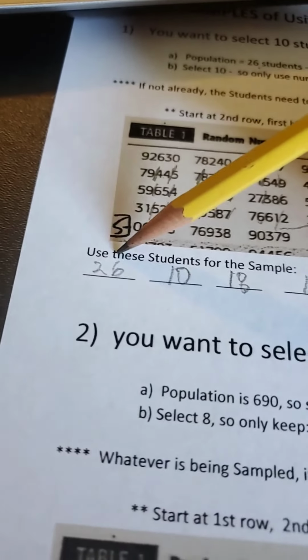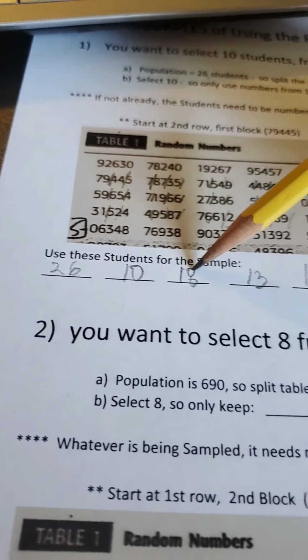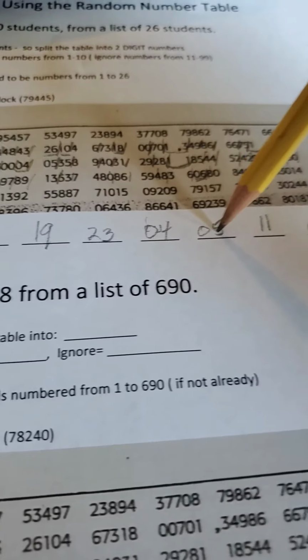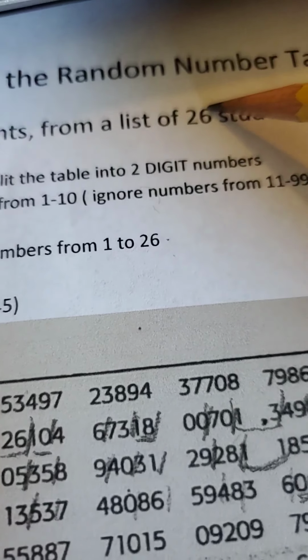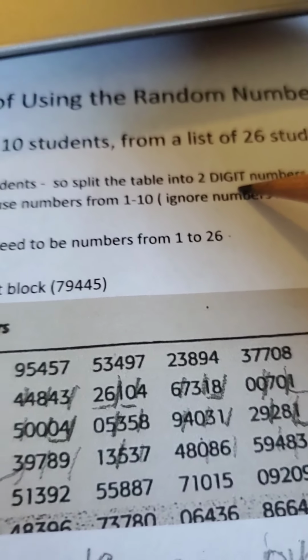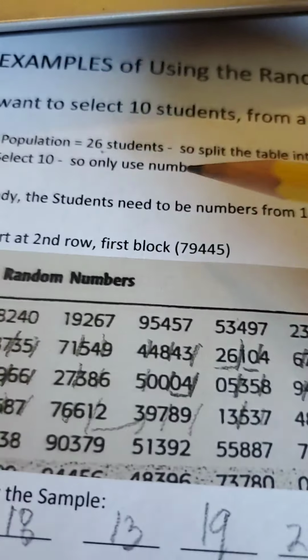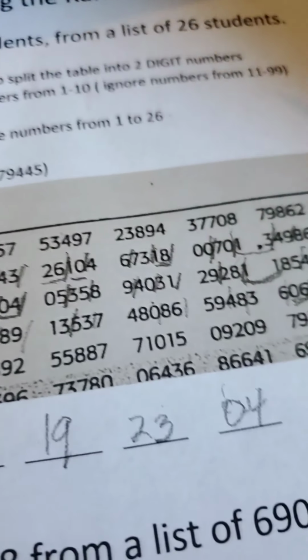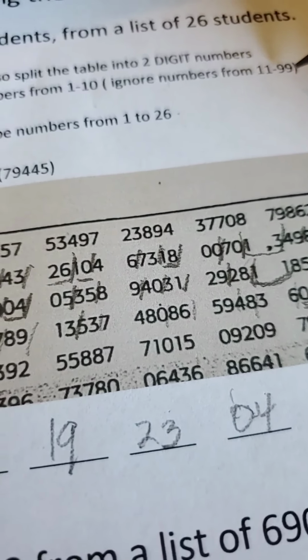We're going to select the 26th kid, the 10th kid, the 18th kid, the 13th kid, the 19th kid, the 23rd kid, the 4th kid, the 5th kid, the 11th kid, and the 6th kid. Okay? So if the population is 26 students, you split it into 2-digit numbers. I only want a sample of 10, so I only take numbers 1 through 10. I ignore a bunch, 11 through 99.